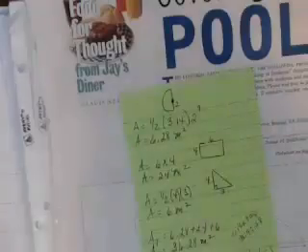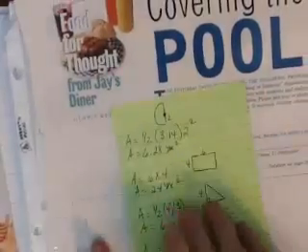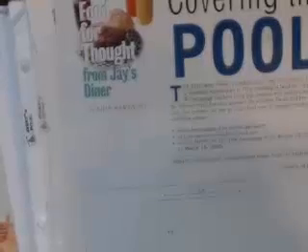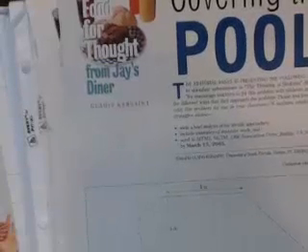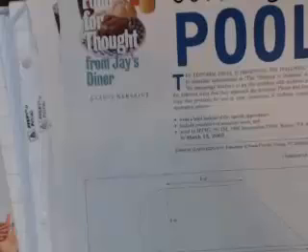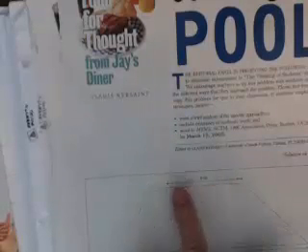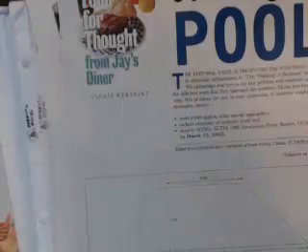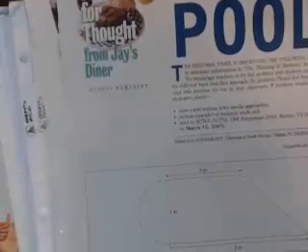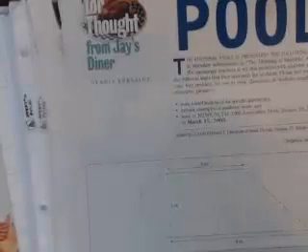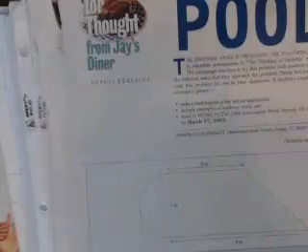Okay, the next activity that we are going to do that would model a real world situation might be better for a fall activity when you are thinking about covering a pool. But the pool has this shape, and the family wants to make a cover.